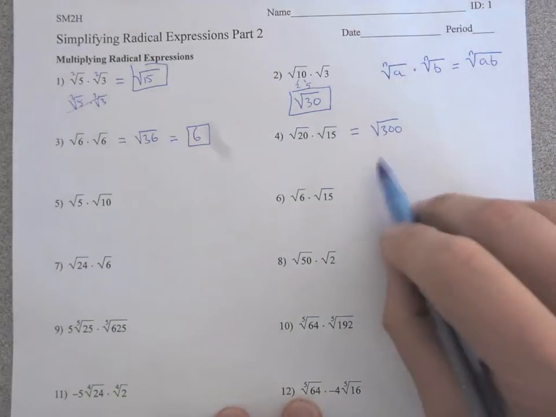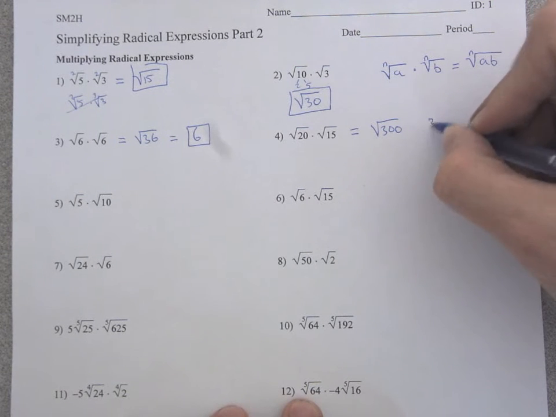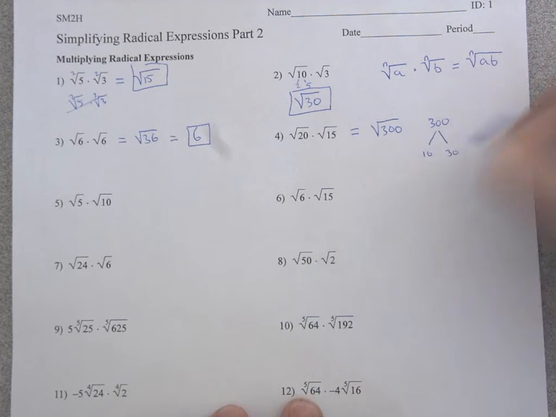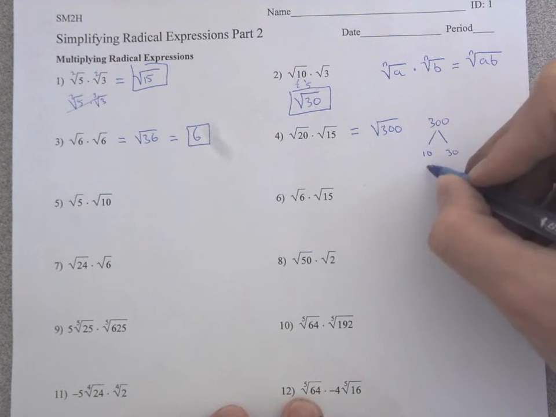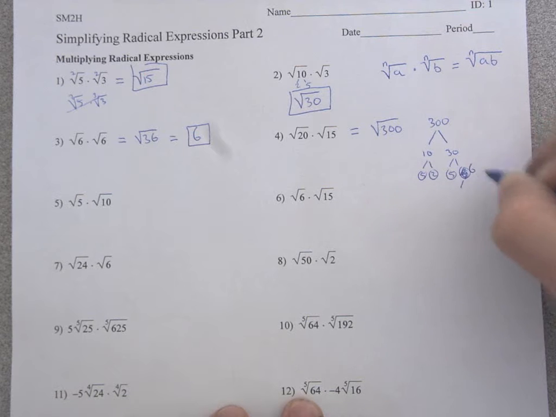If we were going to simplify this, the first step that I would do is prime factor 300. I would take 300 and break it up into, let's say, 10 and 30. Then I can break this up into 5 and 2, and this is 5 and 6. Oh, sorry, 6 isn't prime. But 2 and 3 are prime.